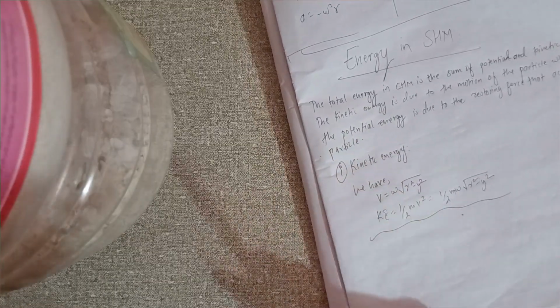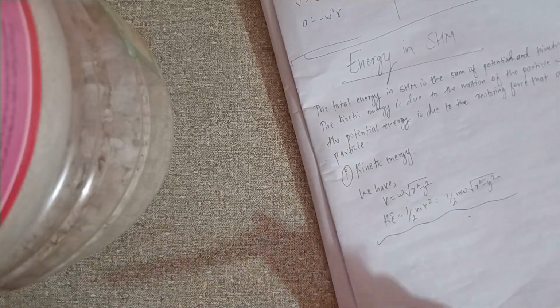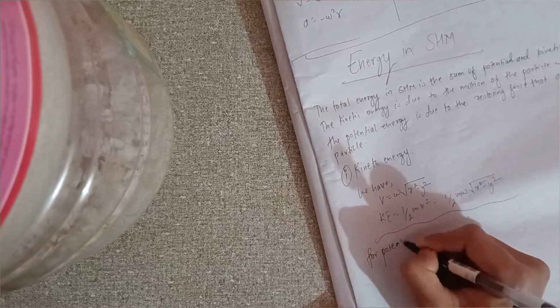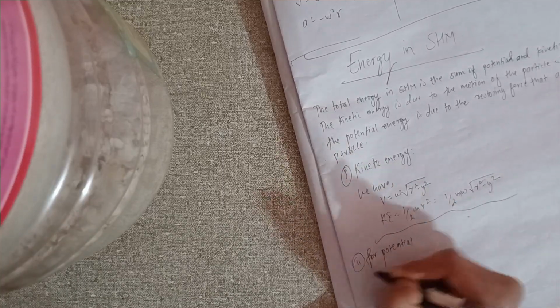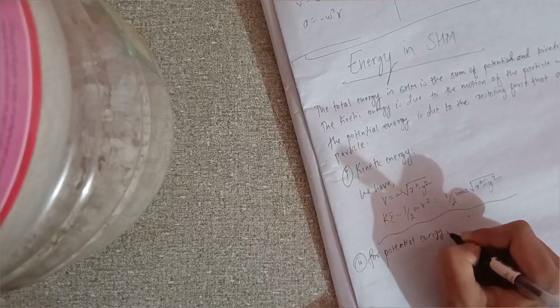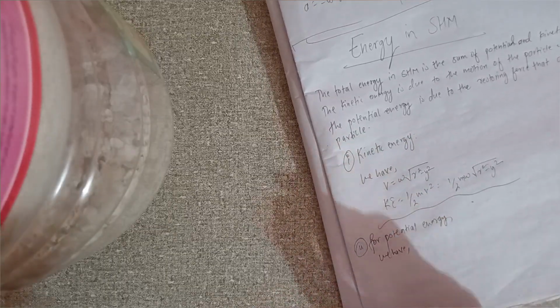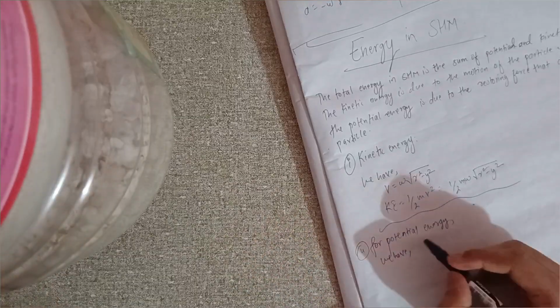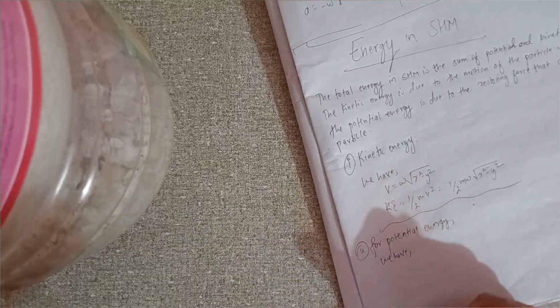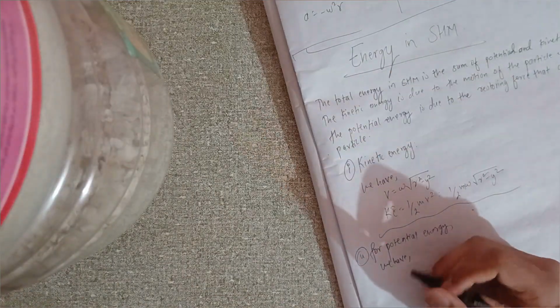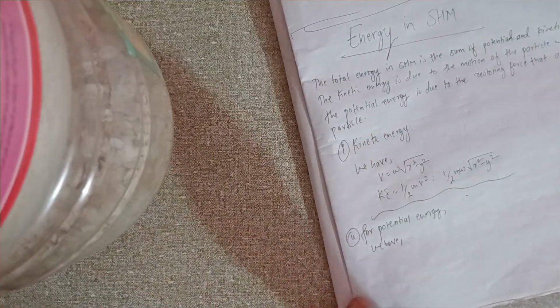And for potential energy, we need to find the potential energy by the formula of restoring force, because the work done by the restoring force acts as the potential energy here.